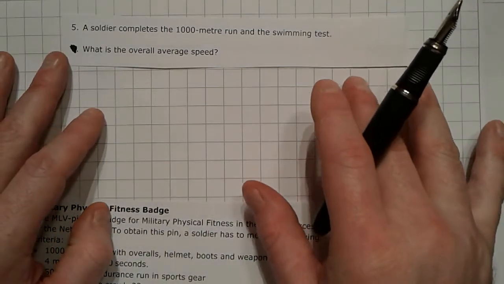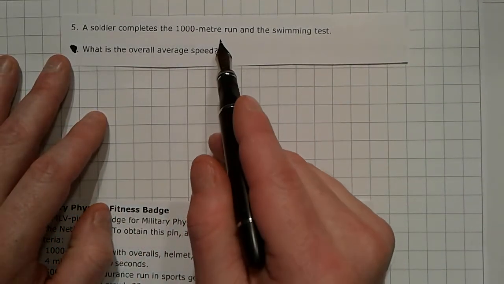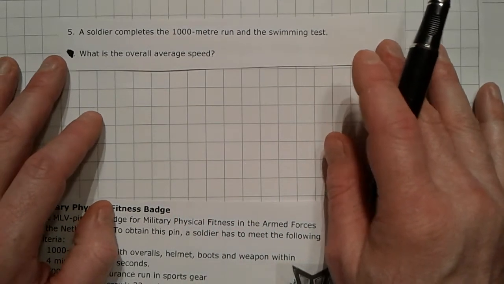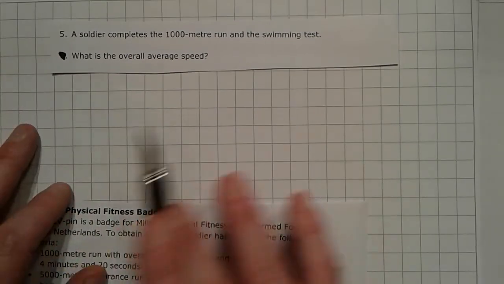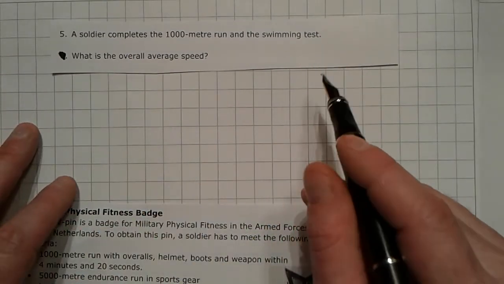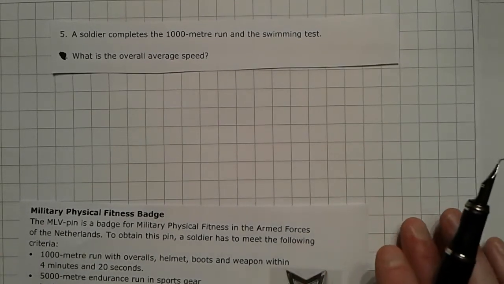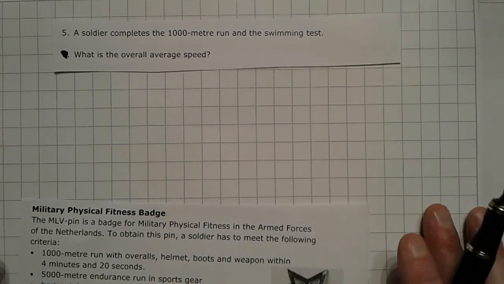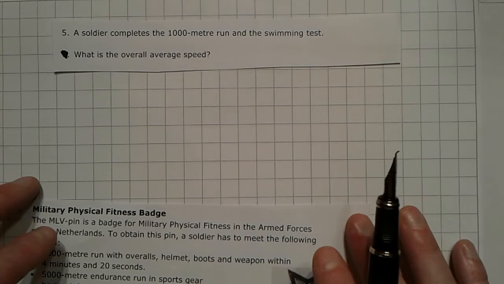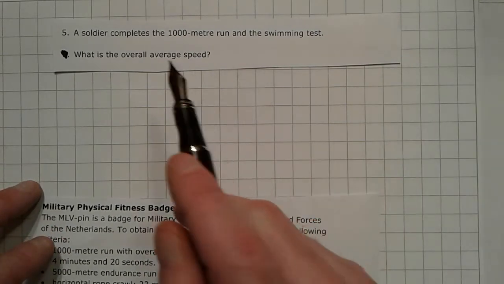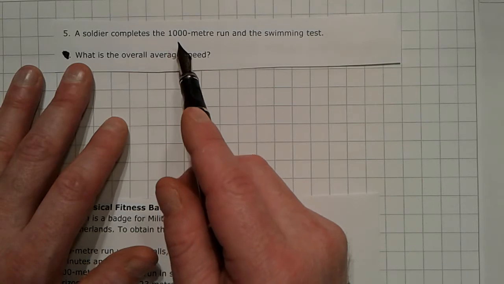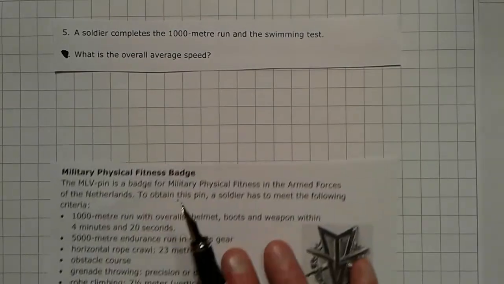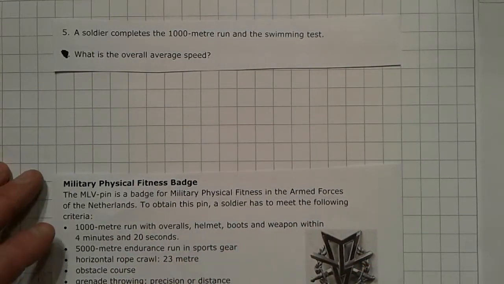In question 5, we have to calculate an overall average speed of a 1,000-meter run and the swimming test. So imagine the soldier does the 1,000-meter and directly goes on with the swimming. What would be his average speed from the beginning of the first test to the end of the second test? So we have to know the time for the 1,000-meter, and we also have to know the distance and the time for the swimming test. Now they're all in the story.